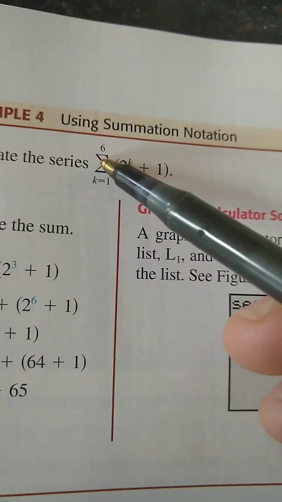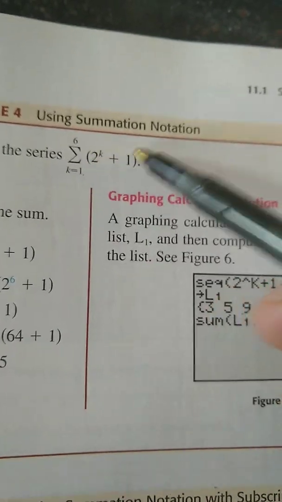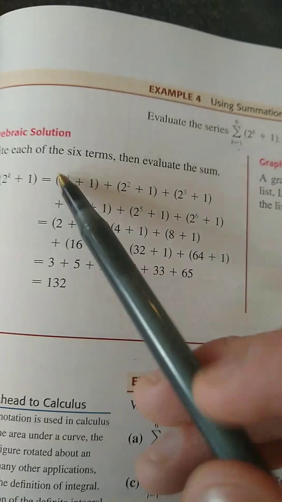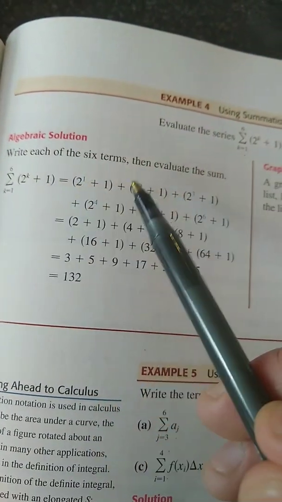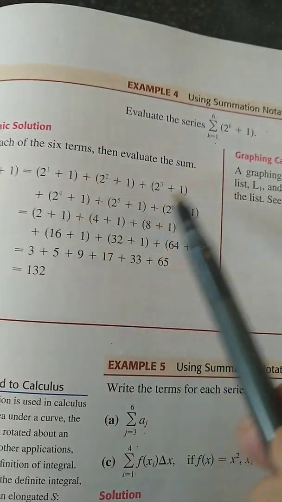Here, if I said sigma with 6 on top, K equals 1, 2K plus 1, that means I want 6 terms starting with number 1. So here we go. They start with number 1, 2, 3, 4, 5, 6, add them all up, and you get 132.